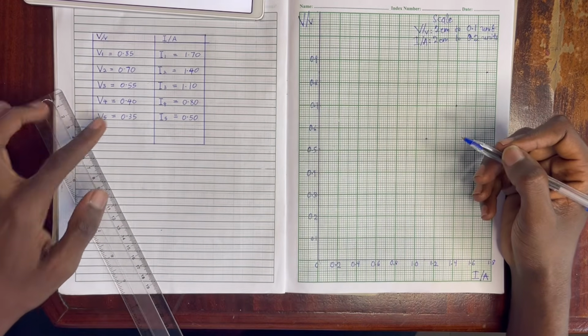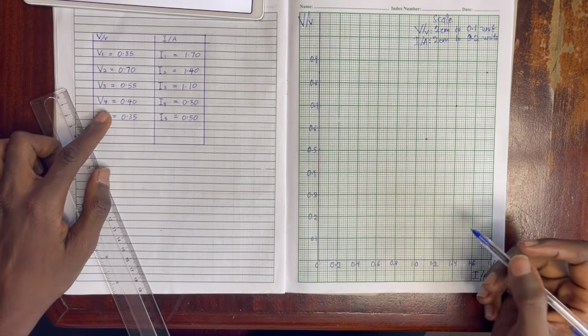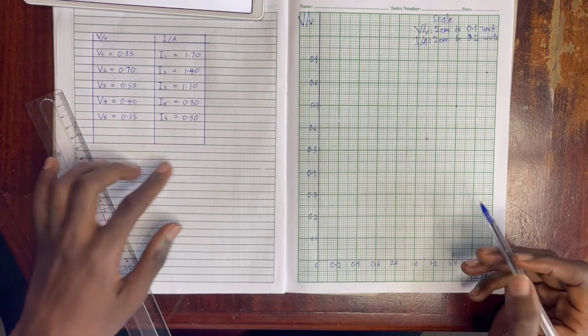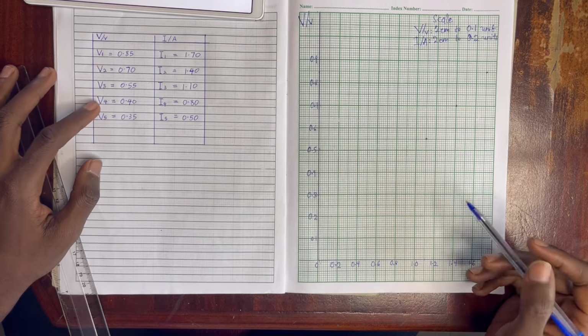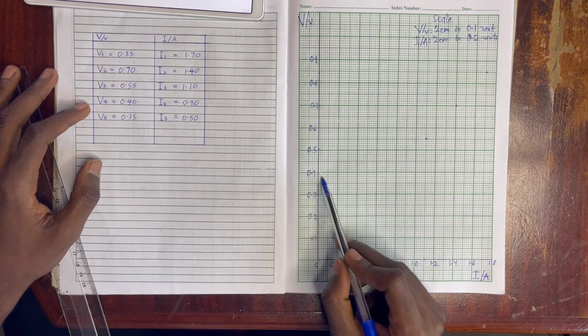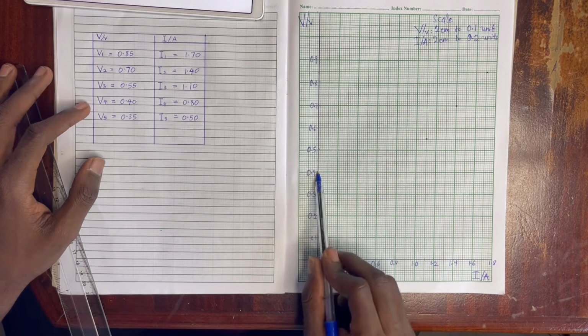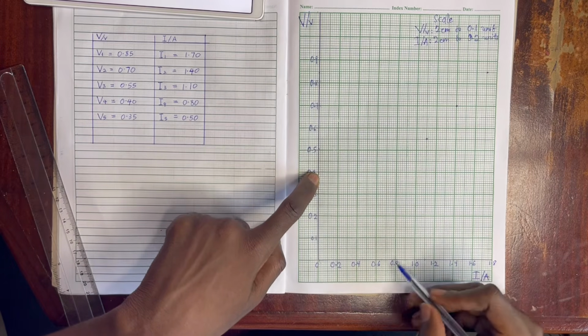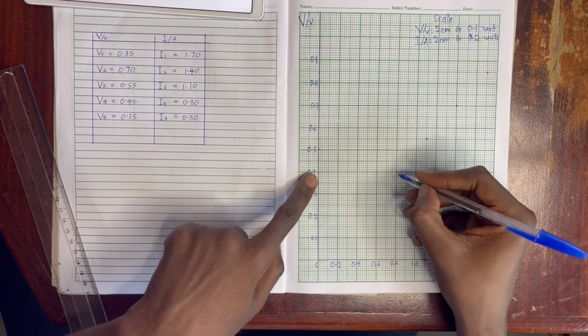Then the next one, 0.40 against 0.80. So 0.40 on the vertical, this is 0.4, then 0.80 on the abscissa. So this is where they intersect.